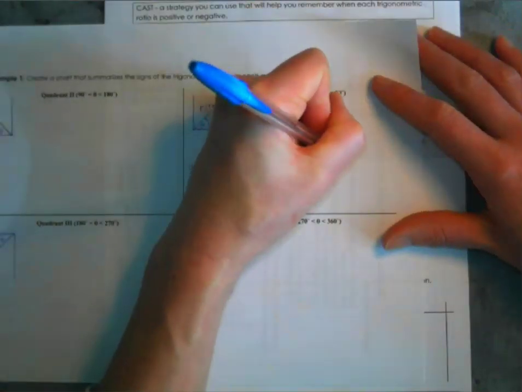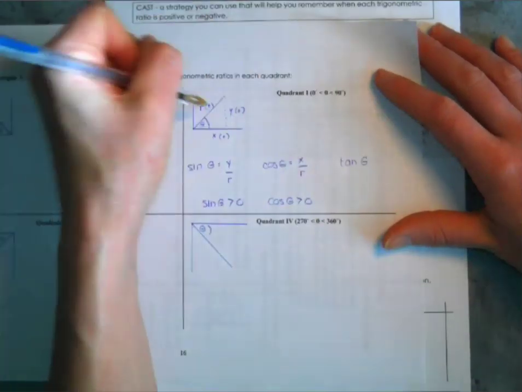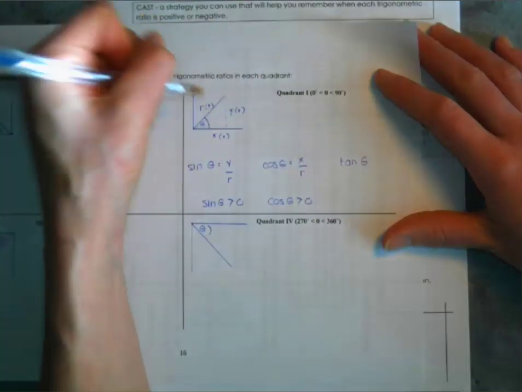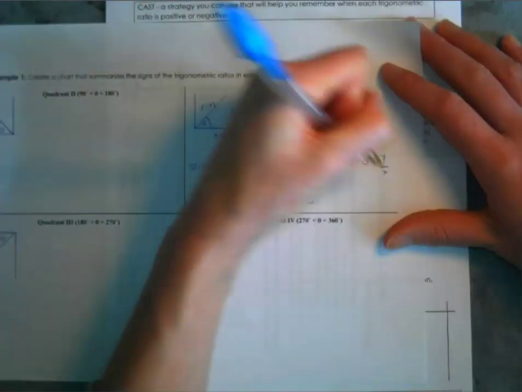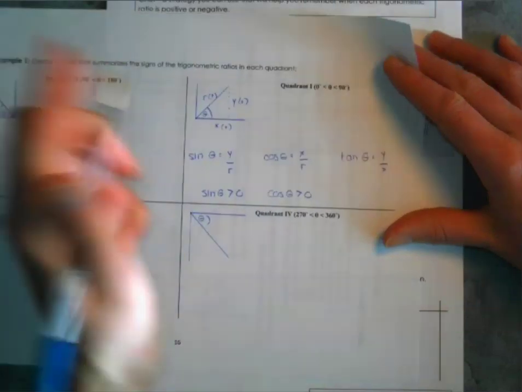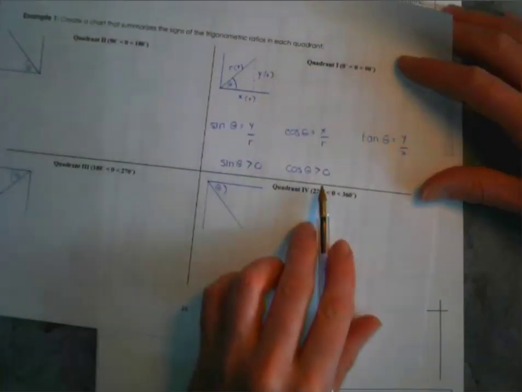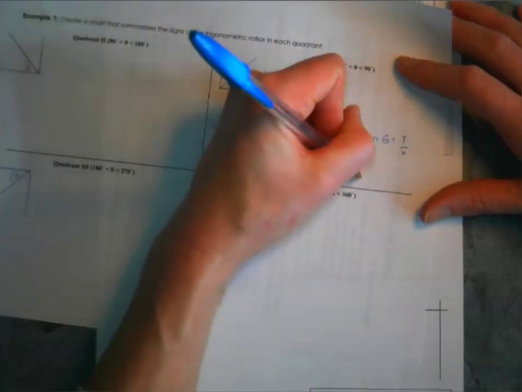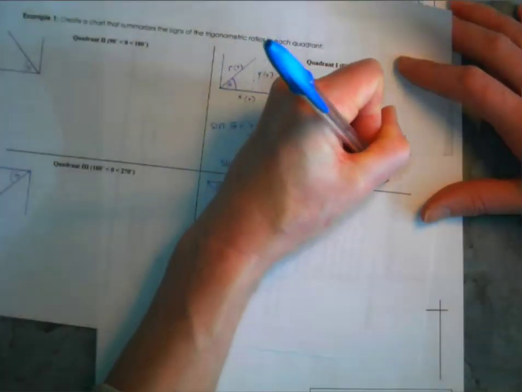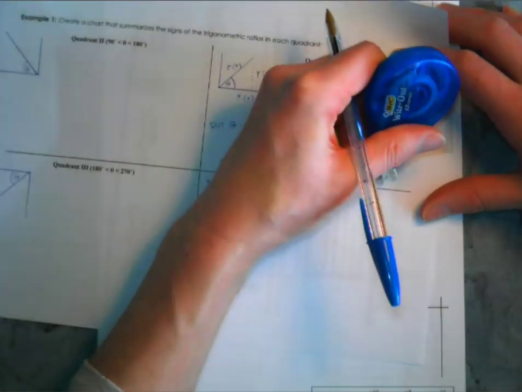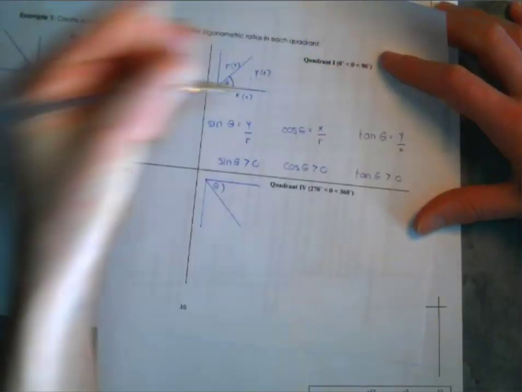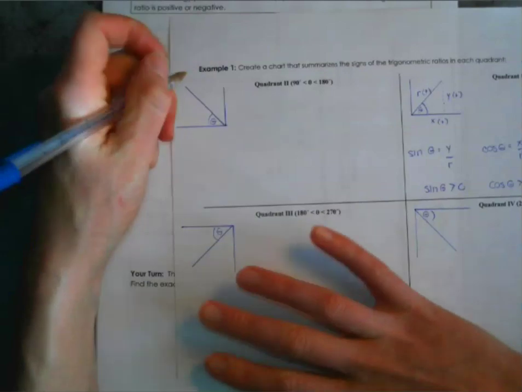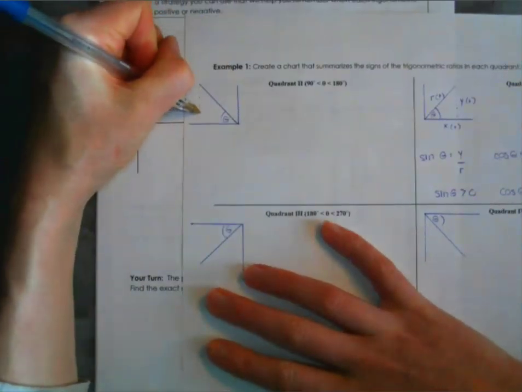And then last is tan theta, which is going to be opposite over adjacent, so y over x. Just like we found on the previous page, y over r, x over r, and y over x. Those are going to be consistent through the different quadrants. Now again, we have two positives being divided, so we can say tan theta is, oh, I didn't mean to put in an equal sign there, because it should just be greater than 0.